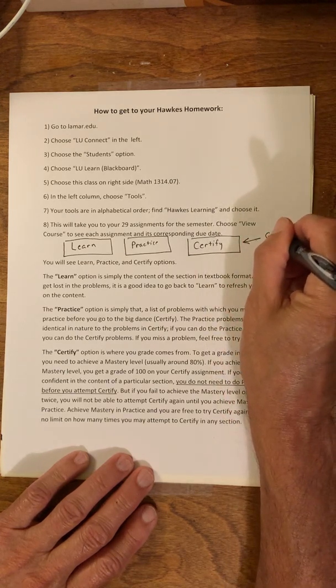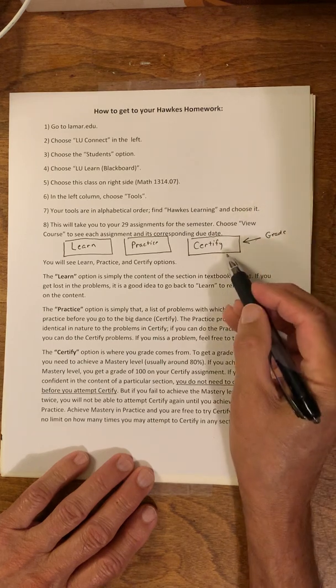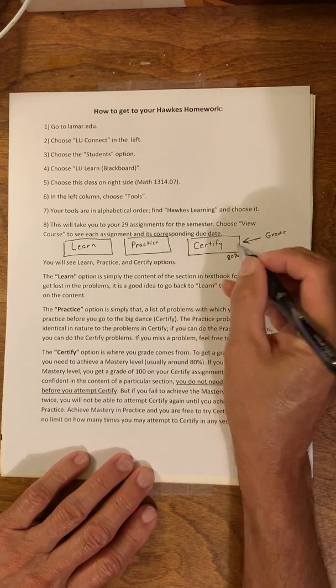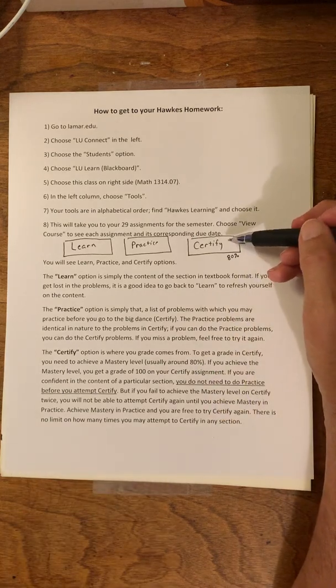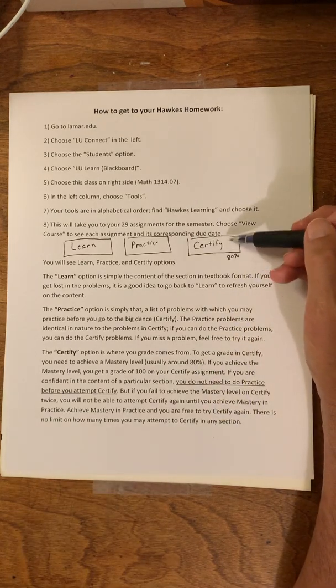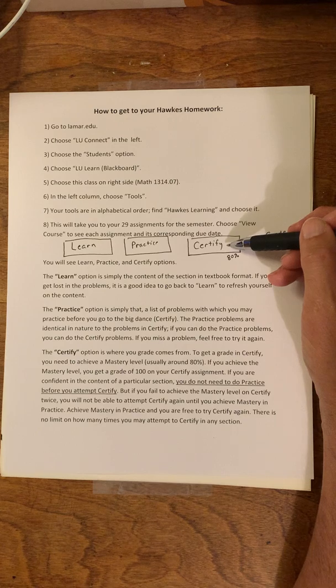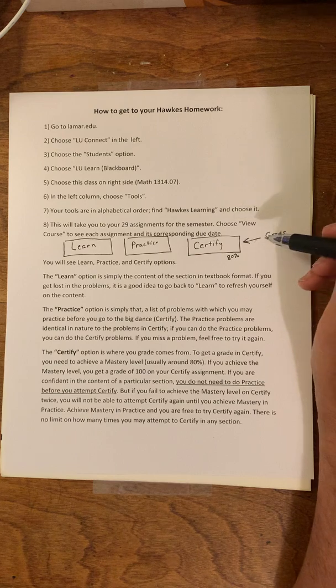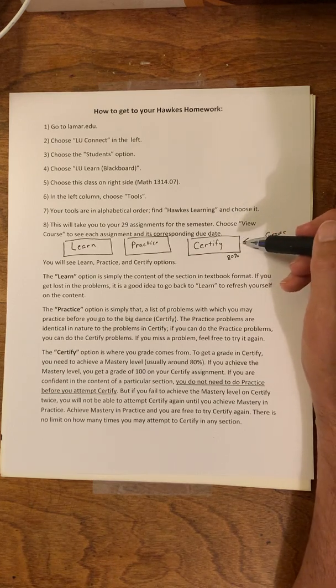This is where you get your grade. The grade comes from successfully navigating at least 80% of your Certify problems. If there's 10 problems, that means you got to get 8 of them correct. You get 8 of them correct, the mastery level, hey, guess what? You got 100. Even though you only got 80% of them right, since you hit the mastery level, you will get a 100 on that particular section.